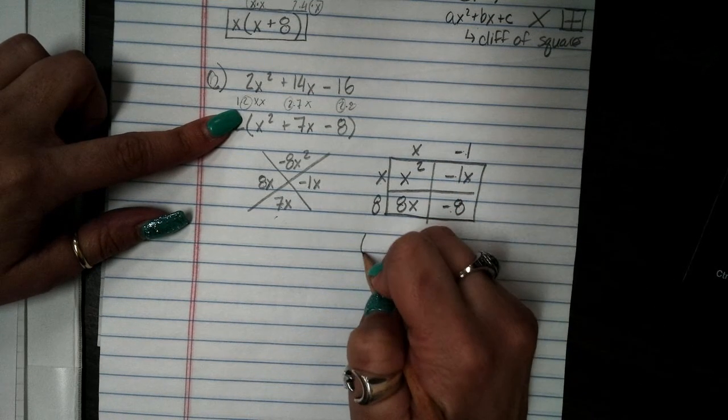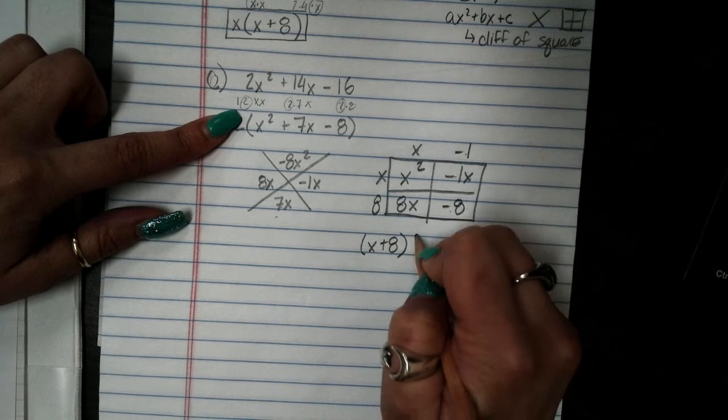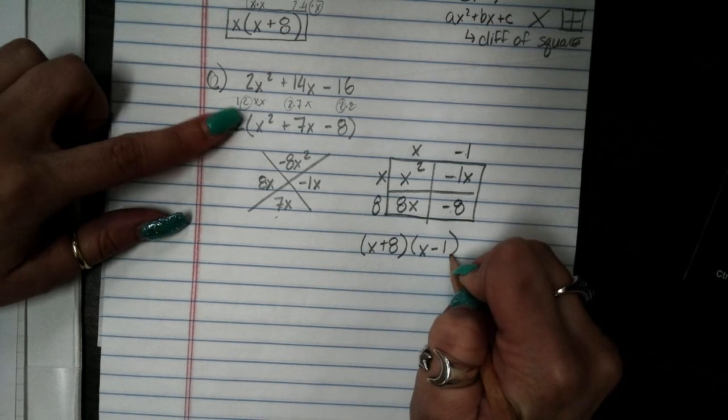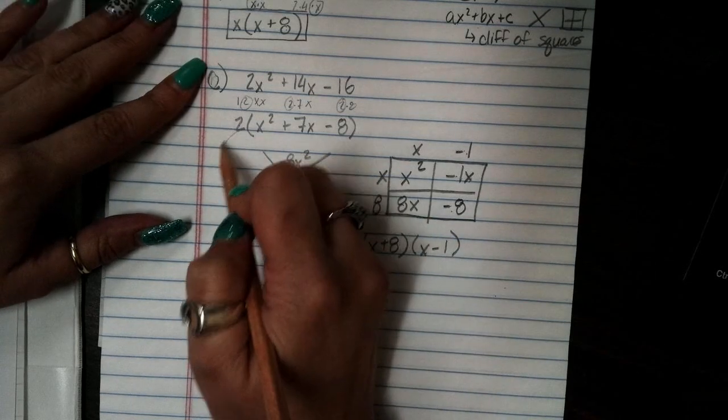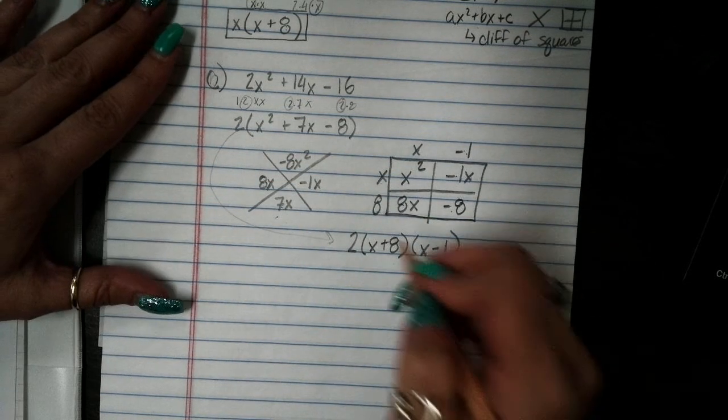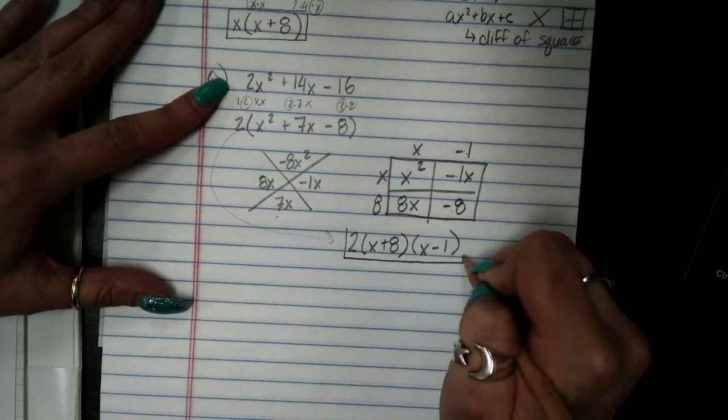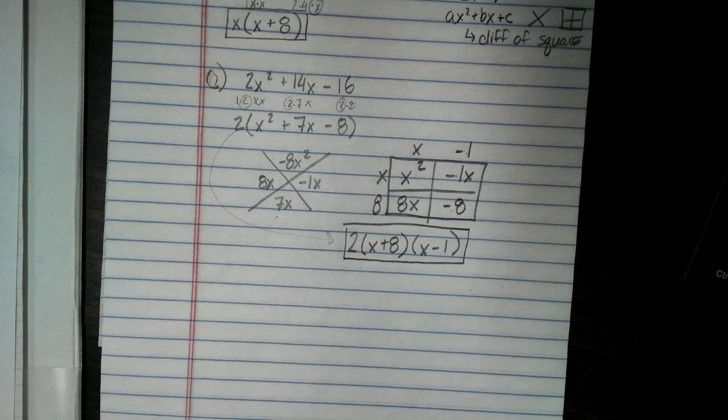So then I have x plus 8 as one of my terms, and x minus 1 as one of my terms, also with a GCF of 2 out in front. So don't forget that that GCF was taken out of the trinomial, so you put it back in front when you factor. So that would be the whole answer for that.